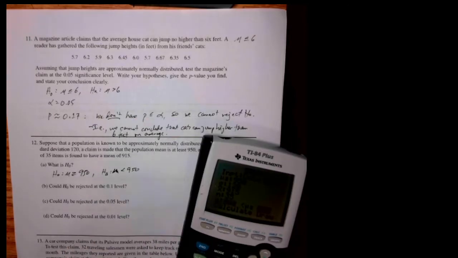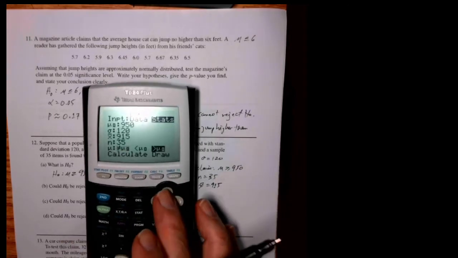X bar is 915, and n is 35. And our alternative hypothesis is mu is less than 950, so that's what we'll choose here. Mu is less than mu naught. And then go down to calculate. P is about 0.042. P is approximately 0.042. Can we reject H naught at the 0.1 level?